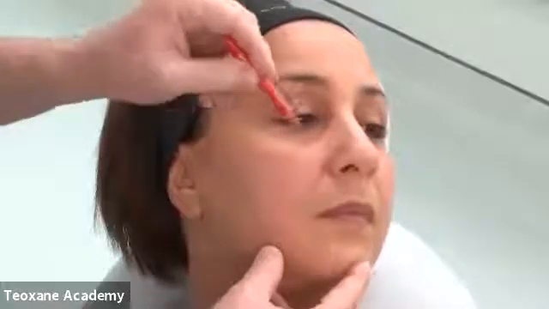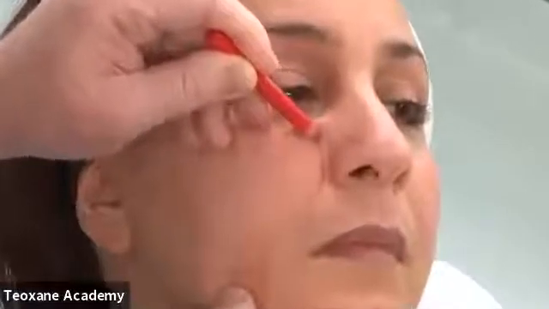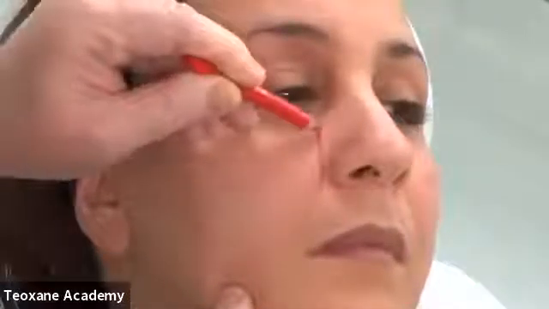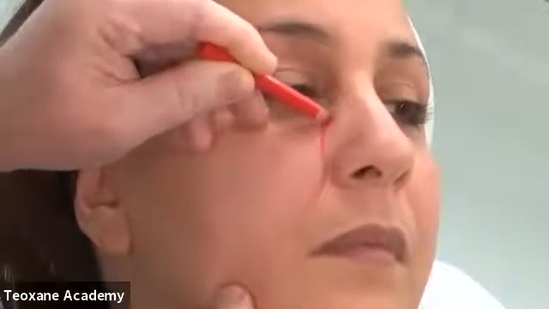So if I turn a little bit like this, and if we zoom a little bit on this area, you will see that my facial artery will be here. So it means in the nasojugal groove, and then it goes on the side of the nose. You can see sometimes the angular artery beating here. So it's far away from my tear trough.